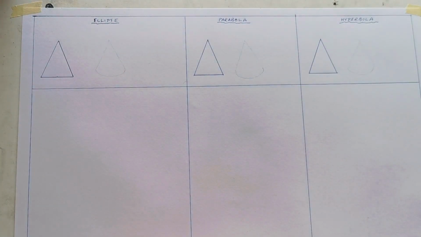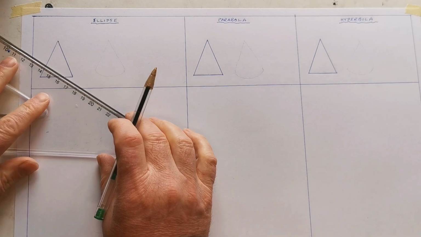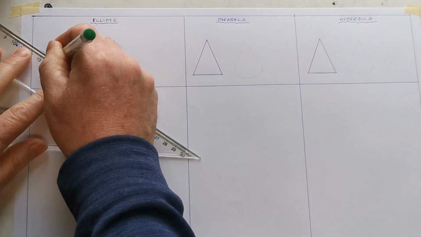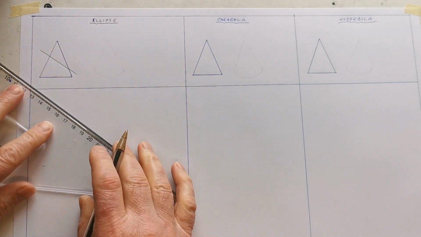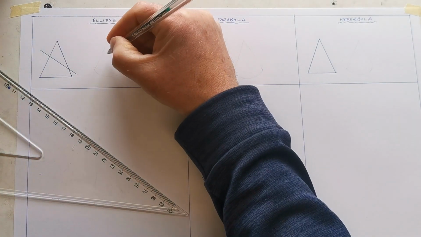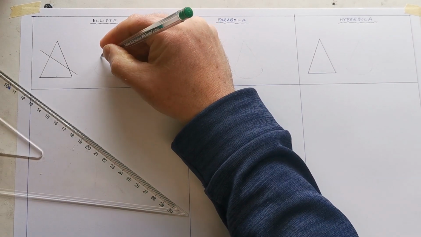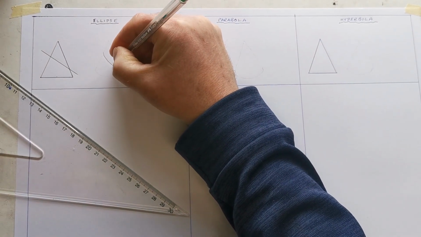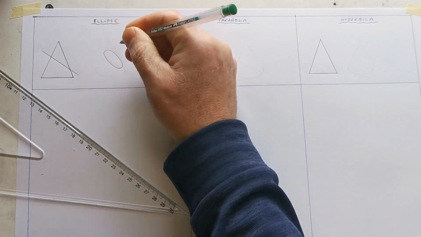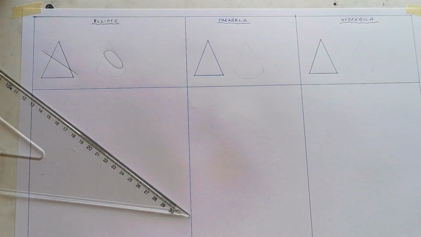So I'm going to start with looking at the ellipse. Now if you cut a cone with an inclined plane like this, okay, so there's our inclined plane. That will give us a cut section on the cone that's going to look something like that.